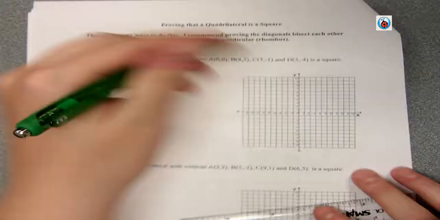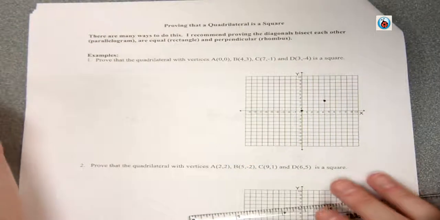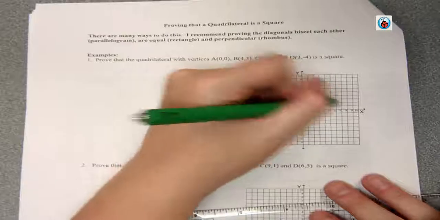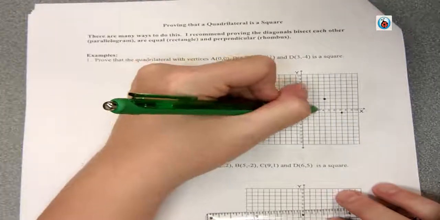This is a square. So A is 0, 0, B is 4, 3, C is 7, -1, and D is 3, -4.